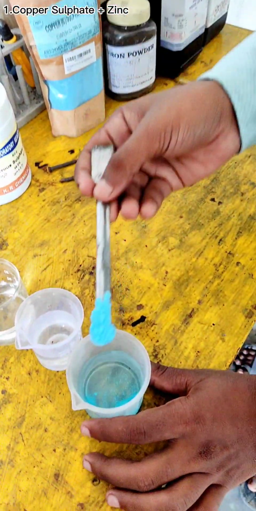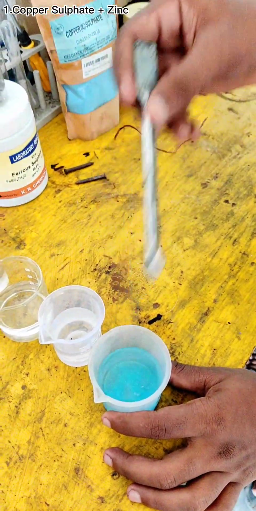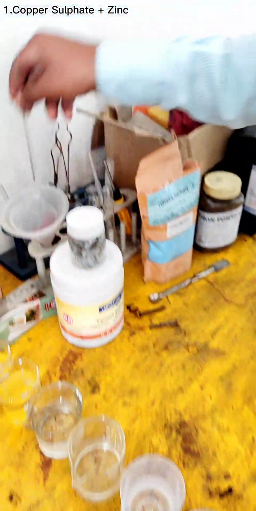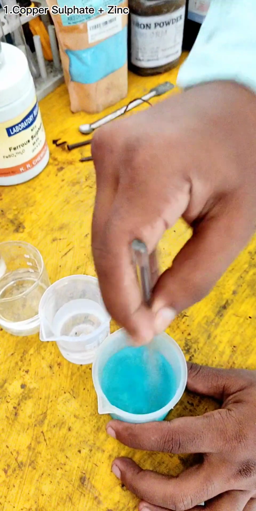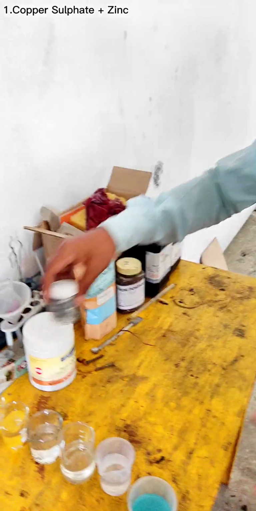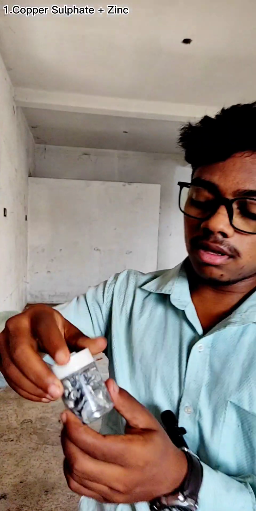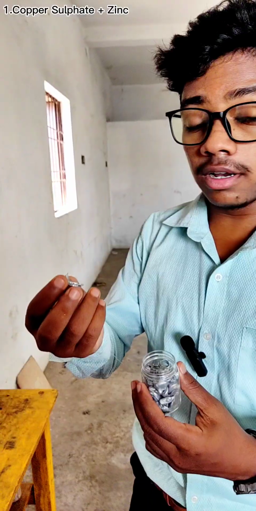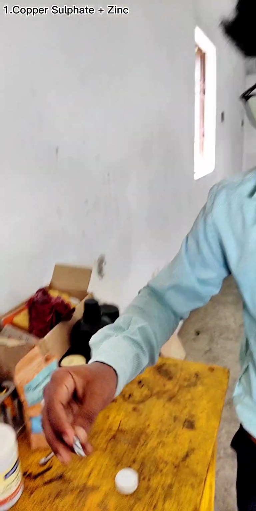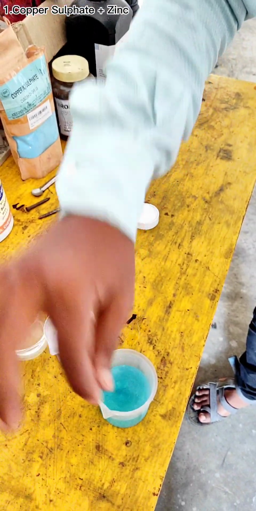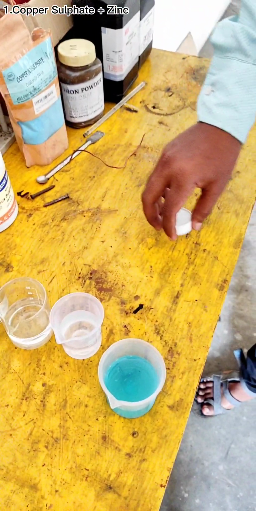As we know that copper is less reactive than Zn, so Zn will displace the copper metal in copper sulphate solution. Copper sulphate solution is blue in color, and this is our zinc granules, zinc metal. Let me add 1 granule of zinc, and we will leave the reaction for some time.